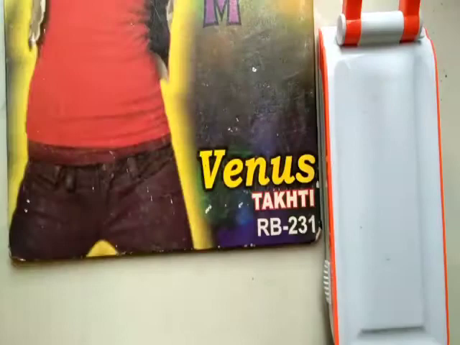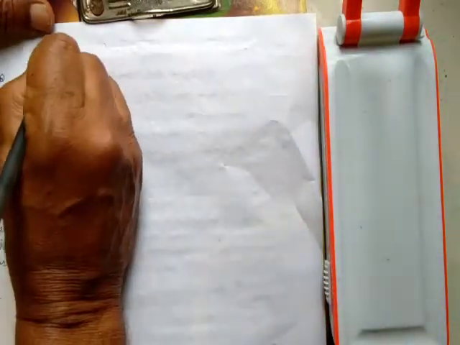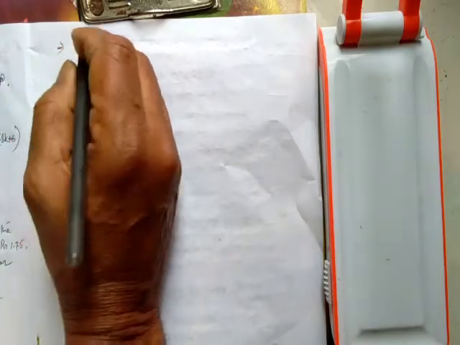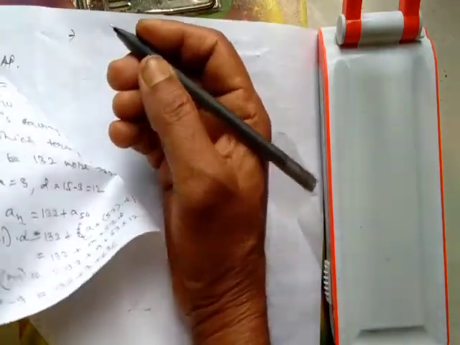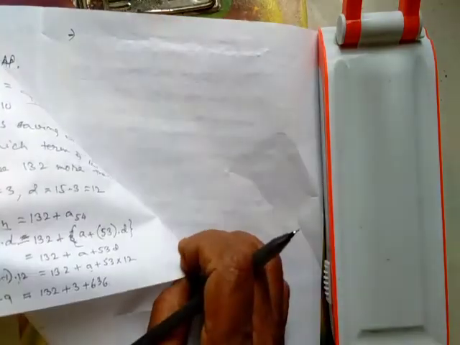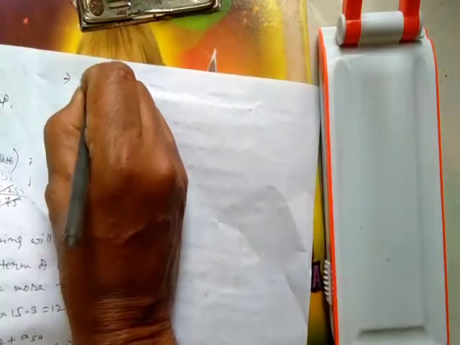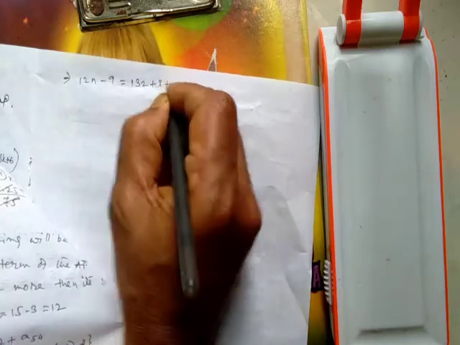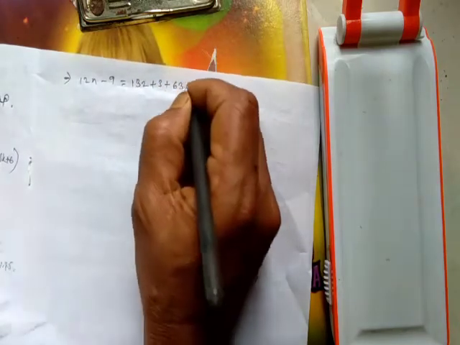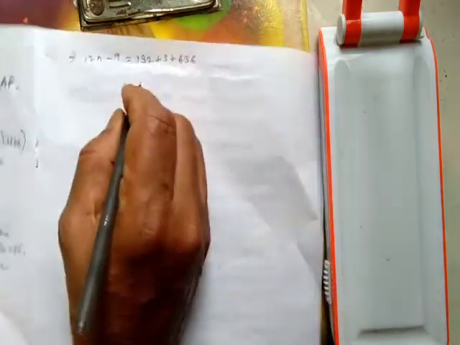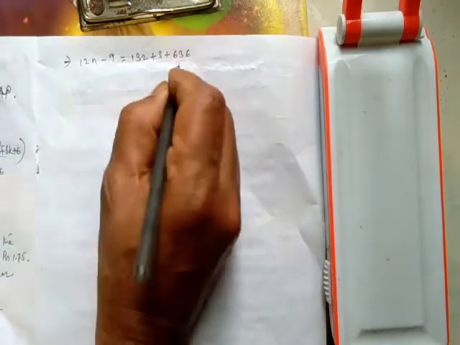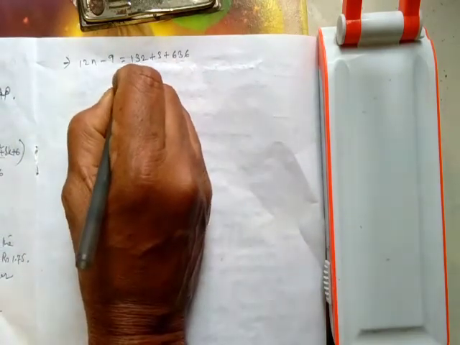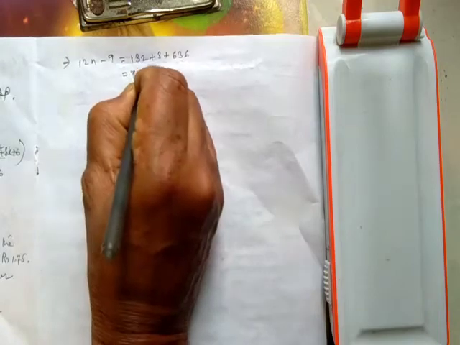This implies, how much does it come? 12n minus 9 is equal to 132 plus 3 plus 636. This is equal to 771.